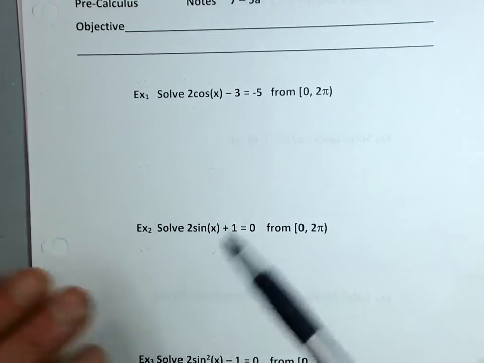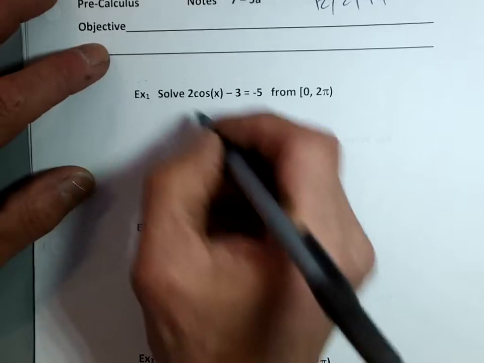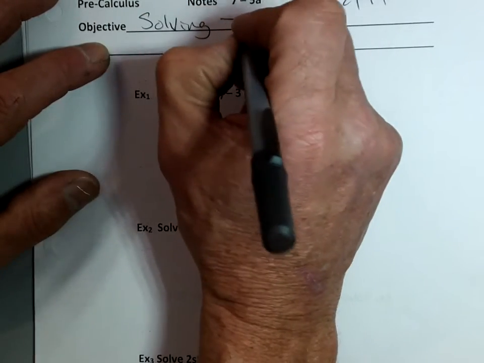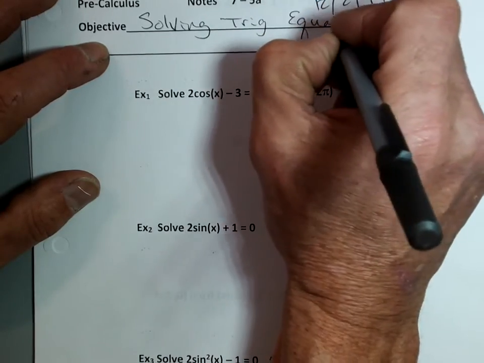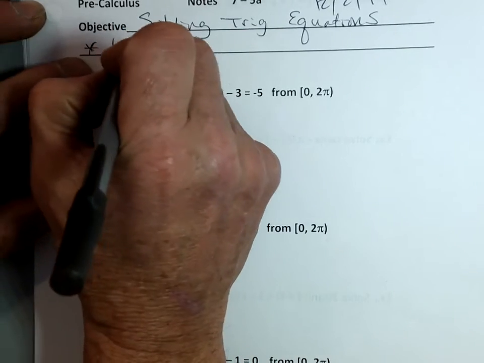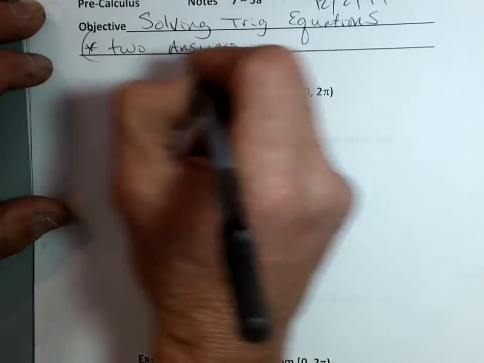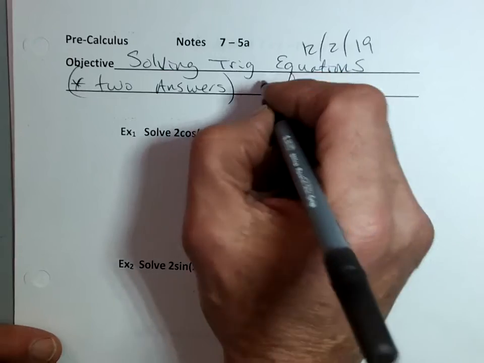There you go. 12-2, 19. So today's objective is solving trig equations. Okay, now oftentimes we're going to get two answers. Not always, but oftentimes we'll get two answers. And we're going to use the unit circle whenever we can.